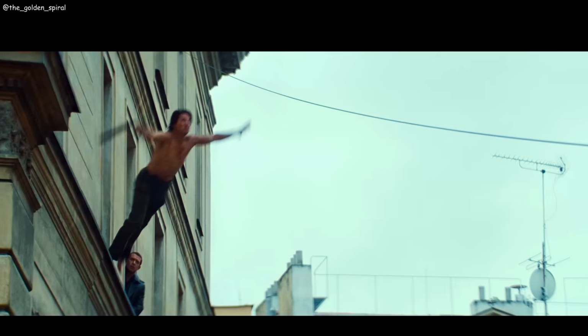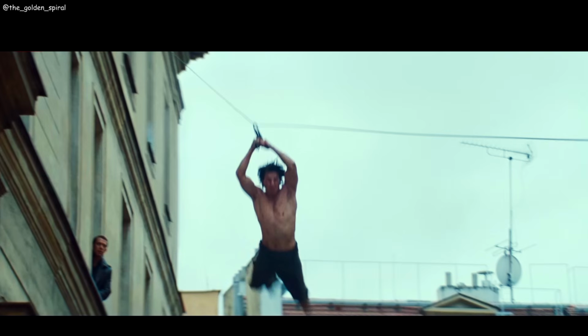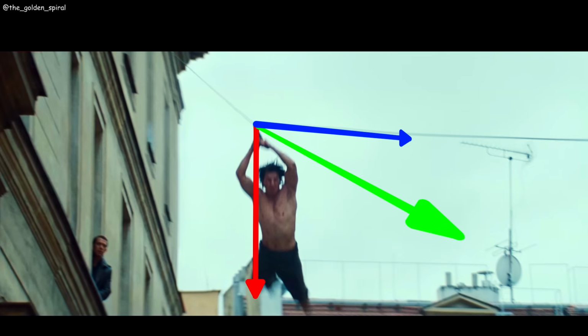Now let's come to the dynamics. It's the most interesting part of this problem. Starting with his jump and keeping in mind the parallax error, he jumps approximately at 47 degrees from horizontal in the plane passing through this wire. The components of force due to the jump will be in 3 axes, but we will assume that all the jump force is in his plane of motion.